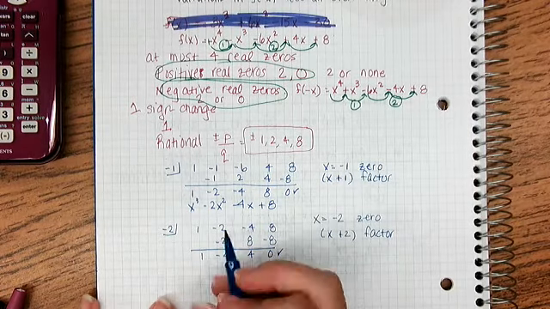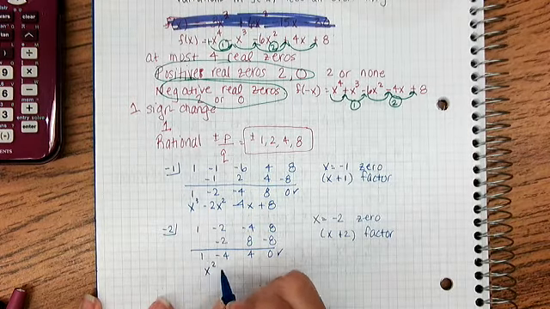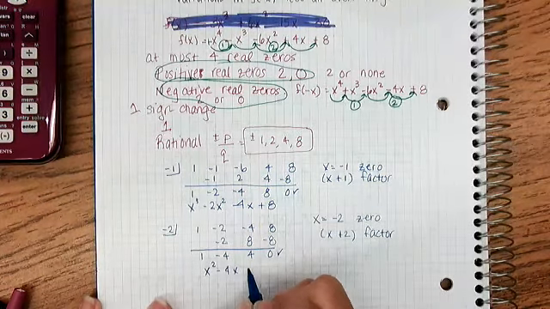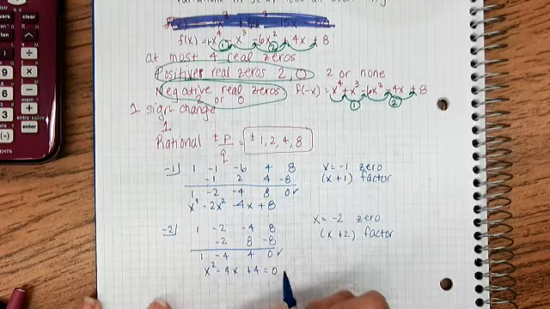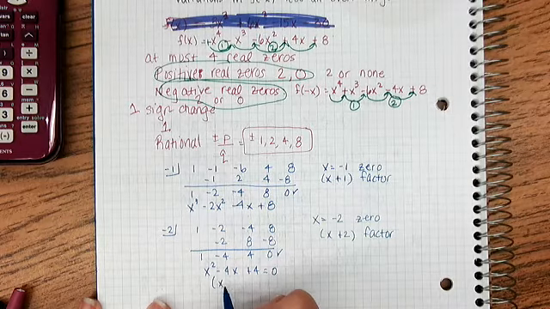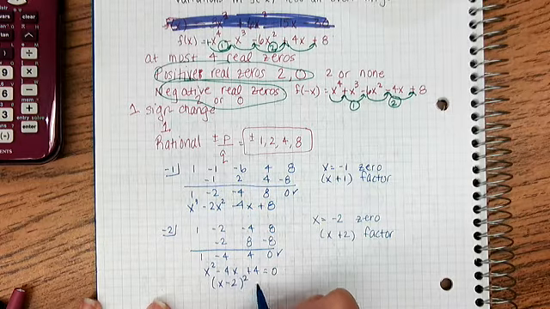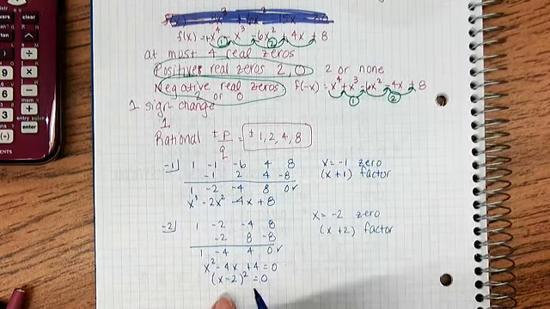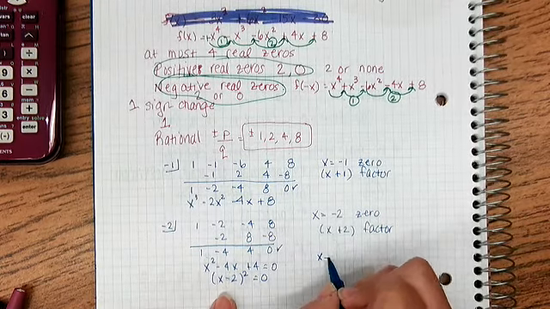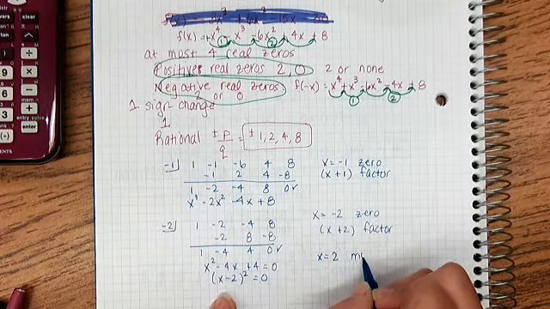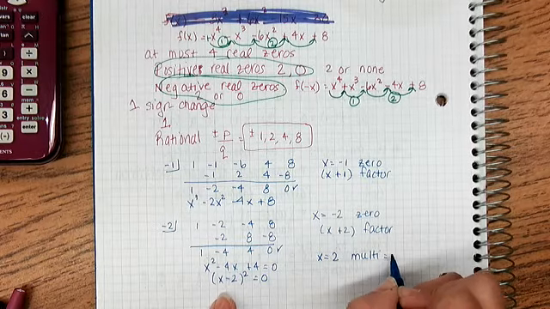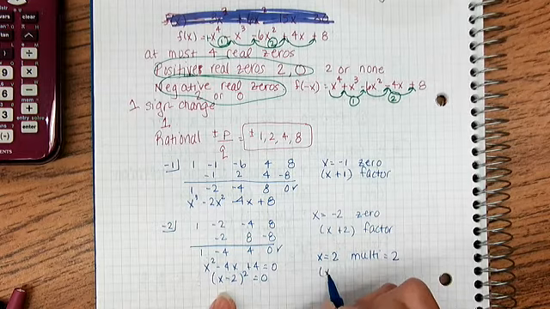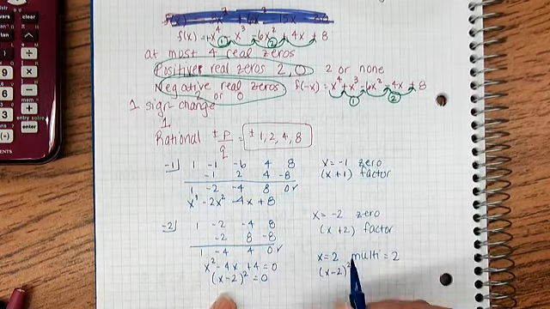You have a quadratic, x squared minus 4x plus 4. This factors as x minus 2 quantity squared. So for the remaining zeros, you get x equals 2 with a multiplicity of 2. The factor is x minus 2 squared.